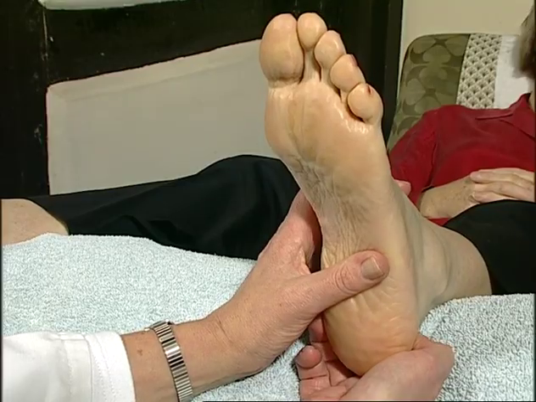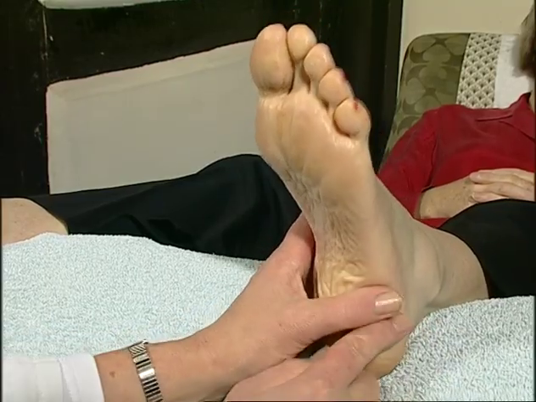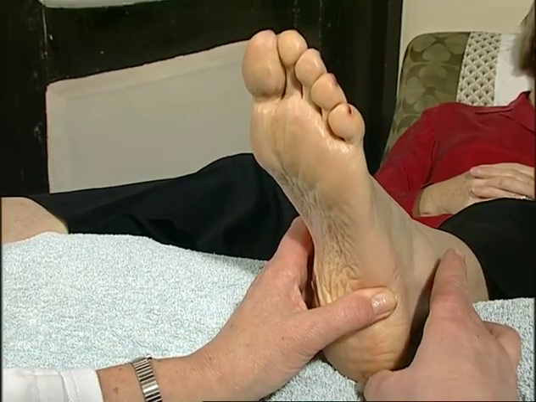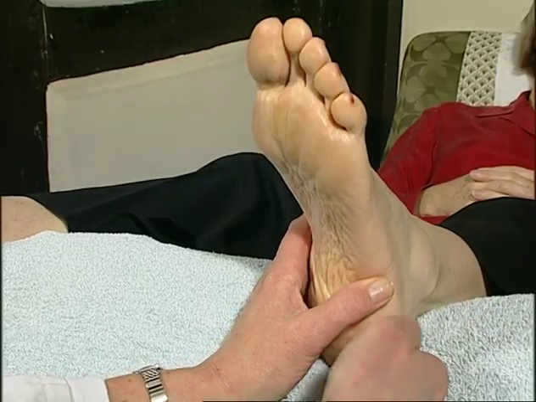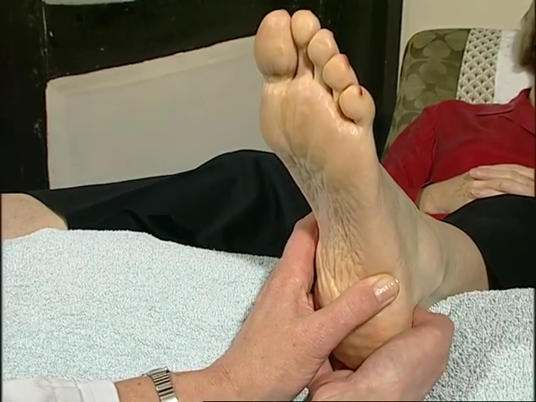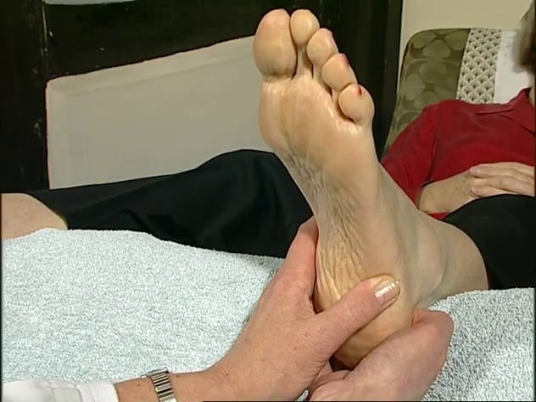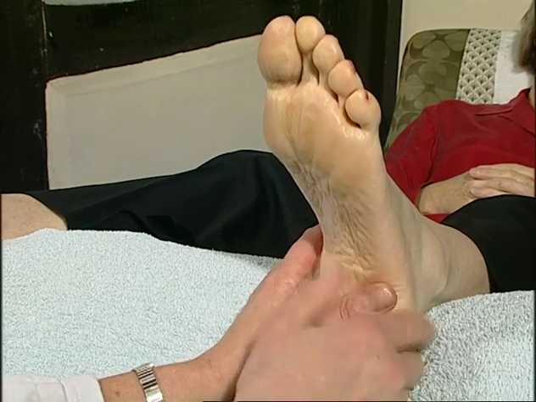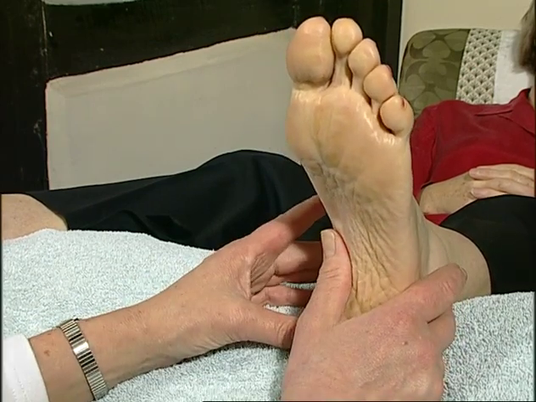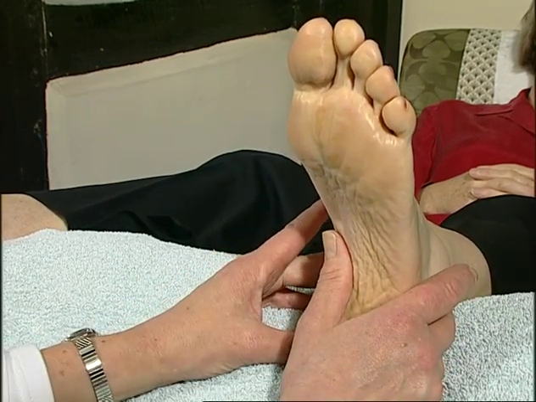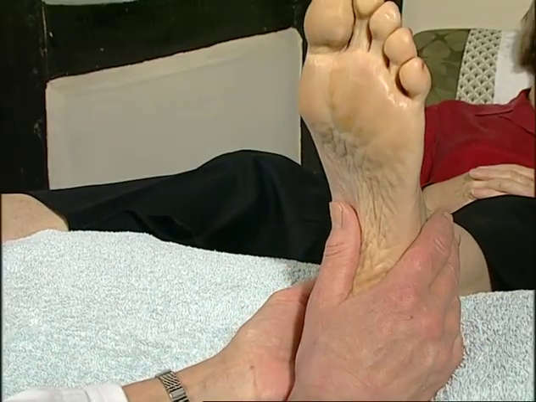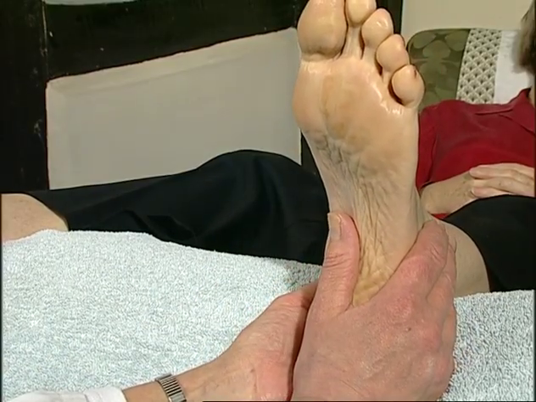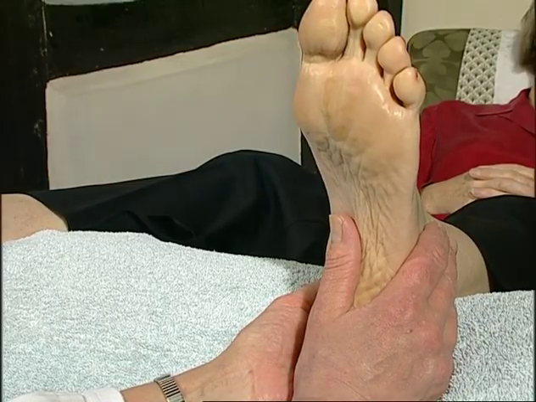Then the areas for the reproductive glands, so halfway between the tip of the ankle bone and the back of the heel, the area for the ovary on the outer side of the foot, the reflex for testis in the male. Similar position on the inner side of the foot, halfway between tip of ankle bone and back of heel, reflex to the uterus in the female, prostate gland in the male.